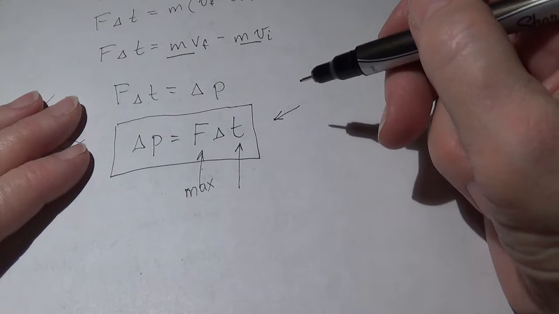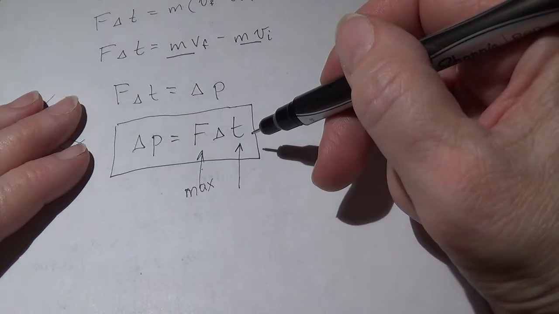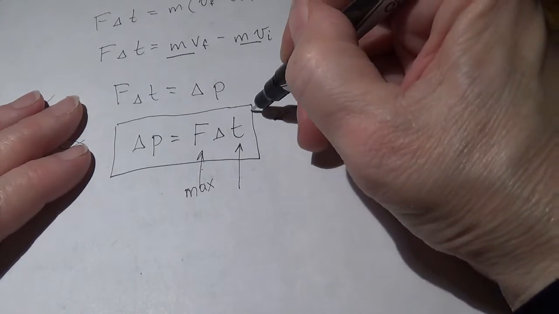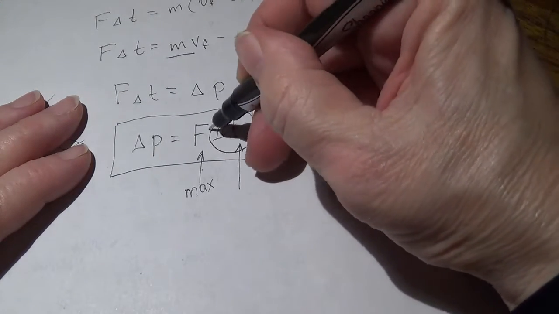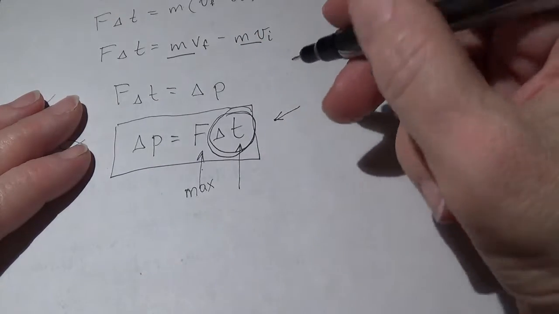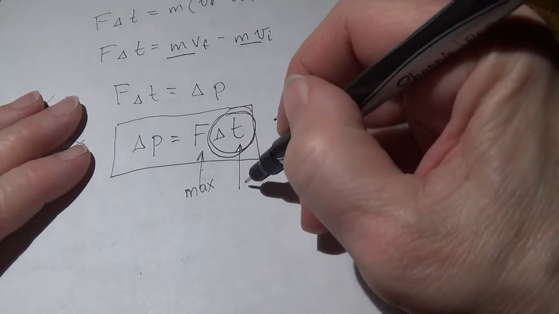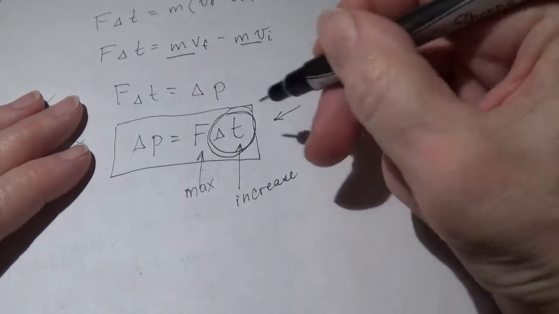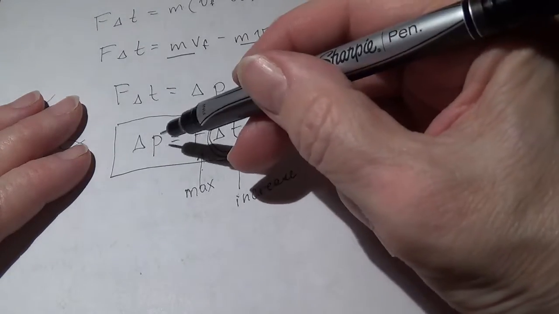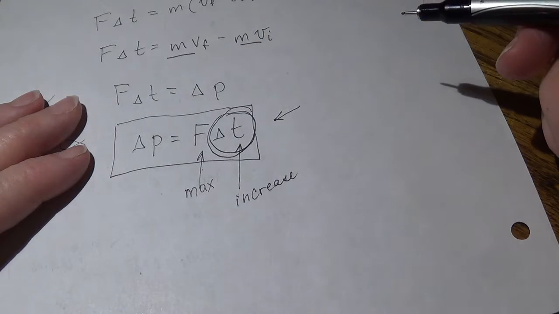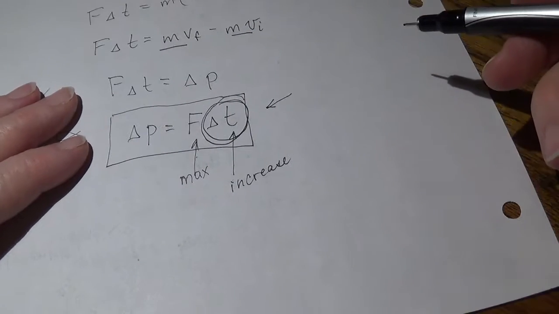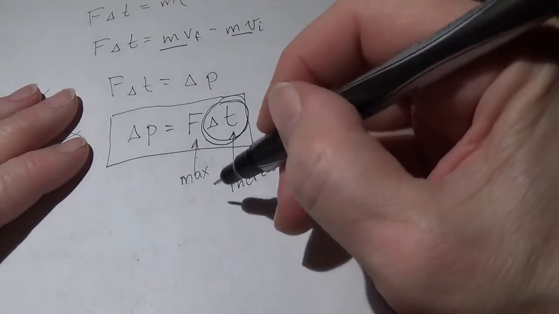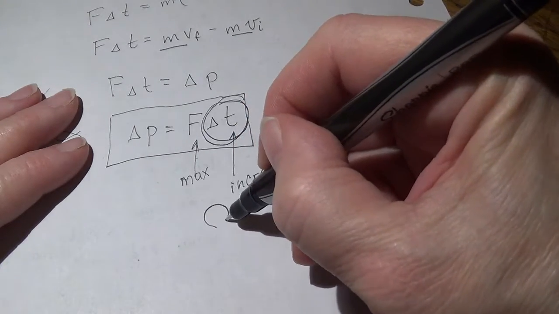So it turns out that all our baseball and softball coaches know this formula, because they would go nuts about this, because they knew if this could be maximized, if we could increase that, then we would have a larger momentum, which is the goal, the whole hitting the ball. So how can we increase the change of time? Kevin.